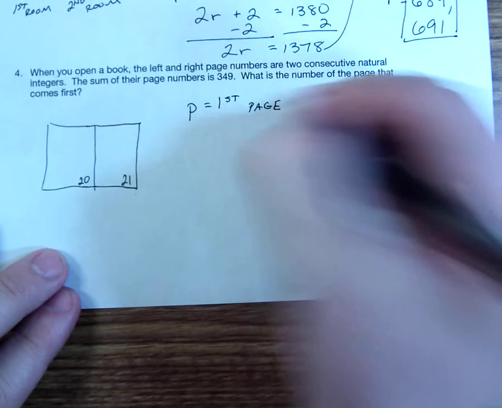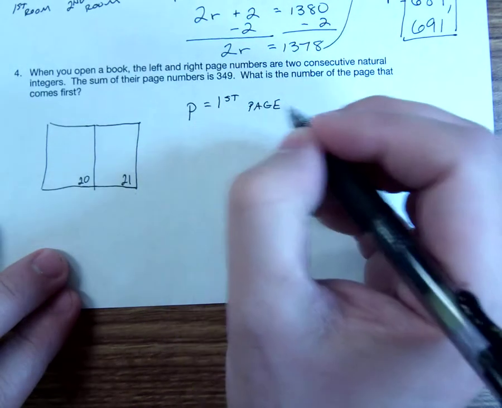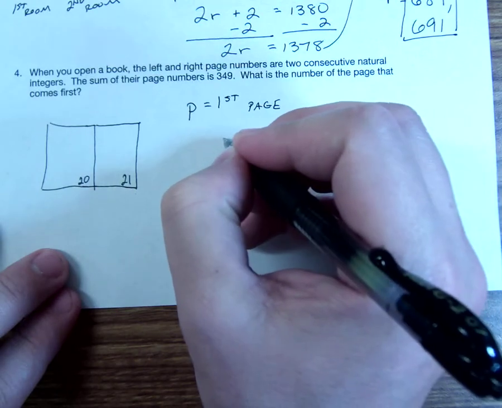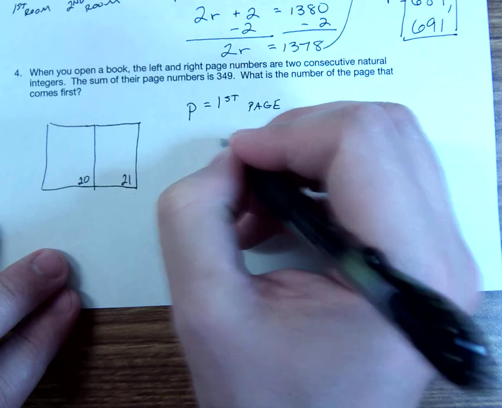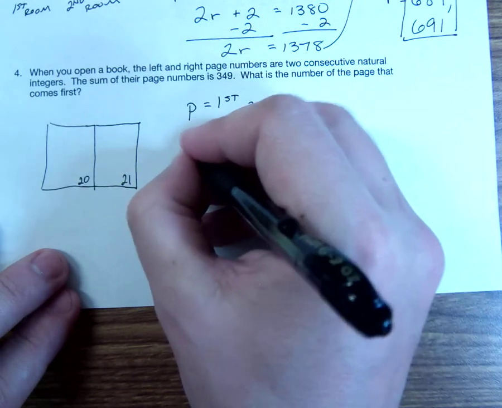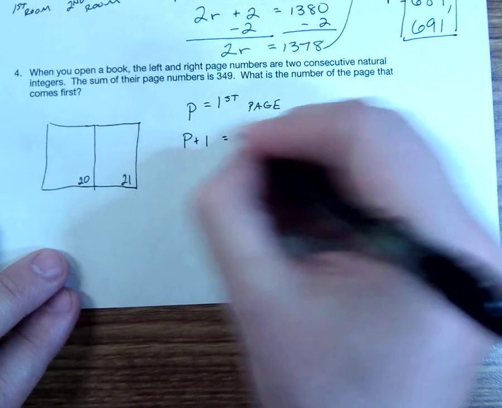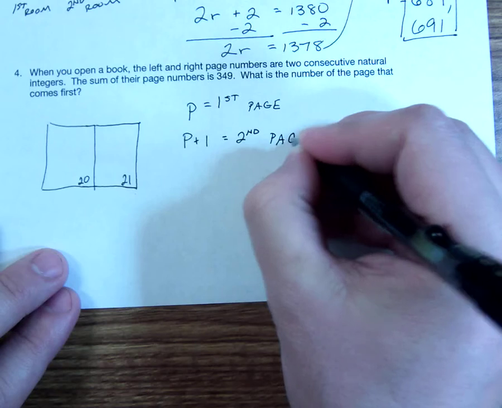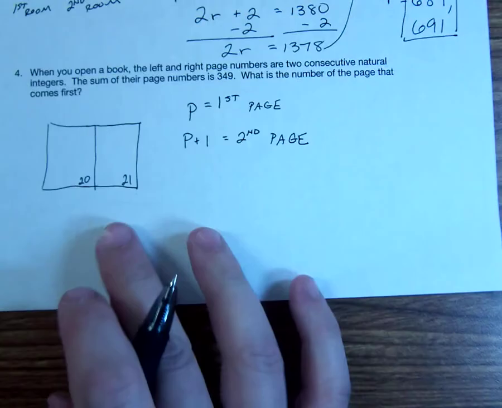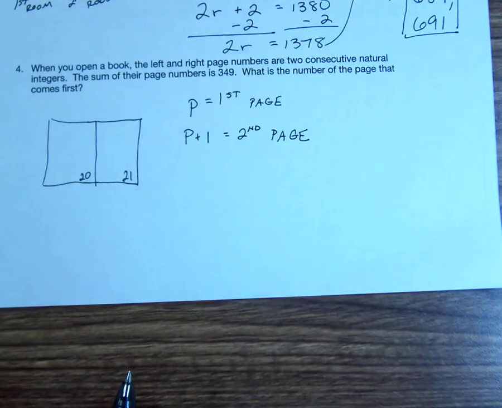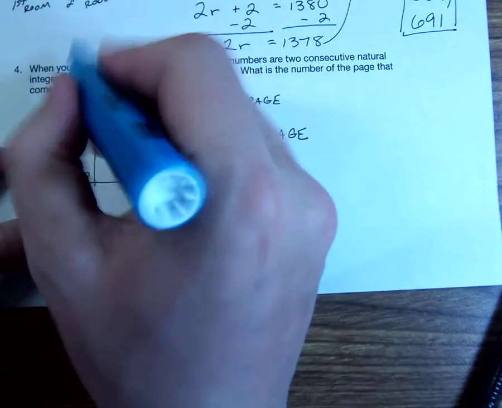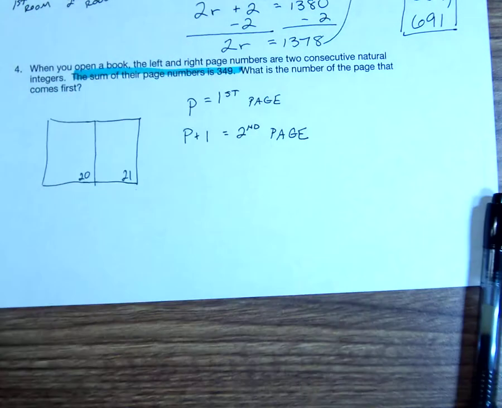So the second page then would be P plus 1. Very good. That is the second page. And what am I told? I'm told that the sum of the page numbers is 349.